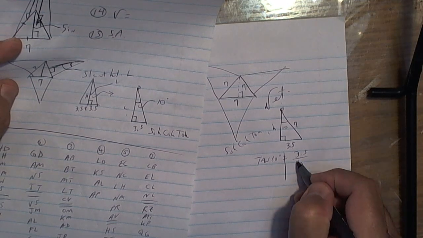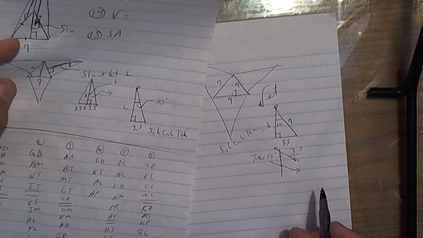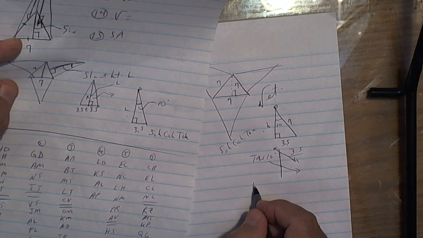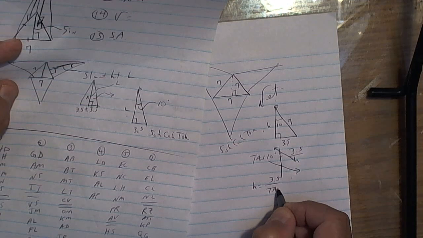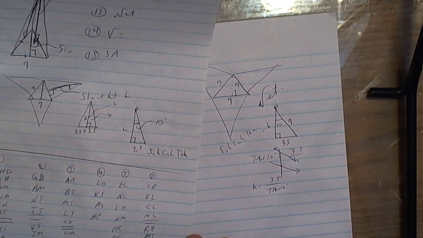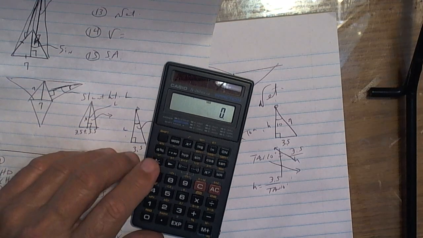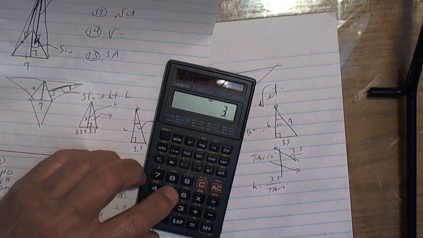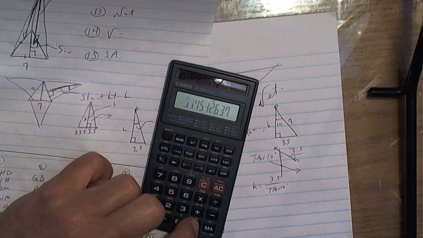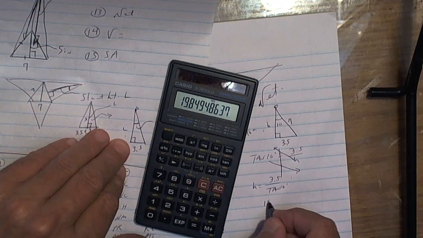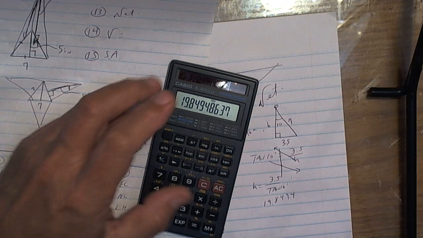Anyway, you're going to move the h up here and move that one down there. Remember, you're going to switch those two. So h is equal to 3.5 divided by the tangent of 10 degrees. So the height of that bottom triangle is going to be 3.5 divided by tan 10, press equals. So you should get 19.8494. We'll leave it like that. That's the height.